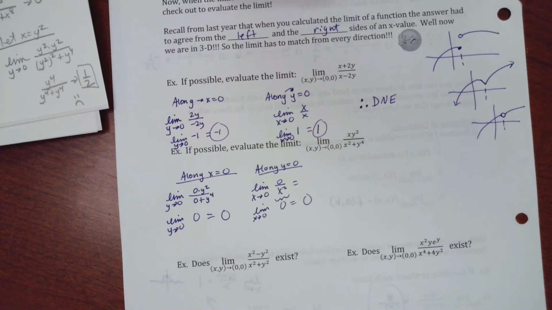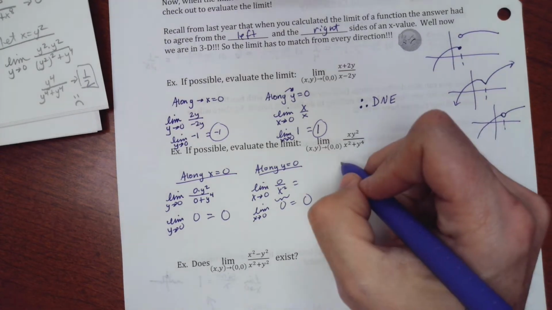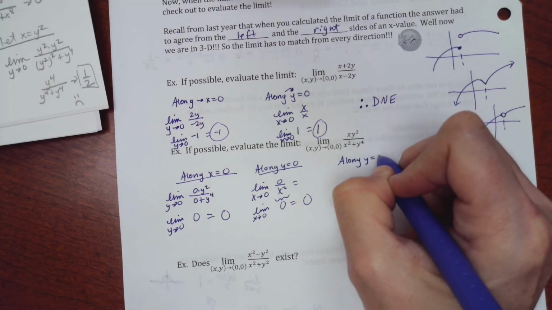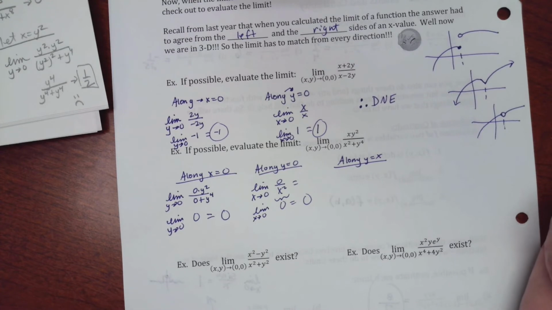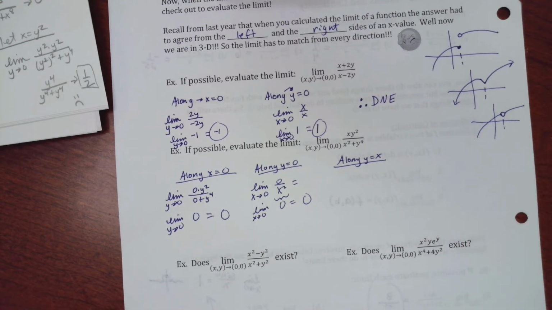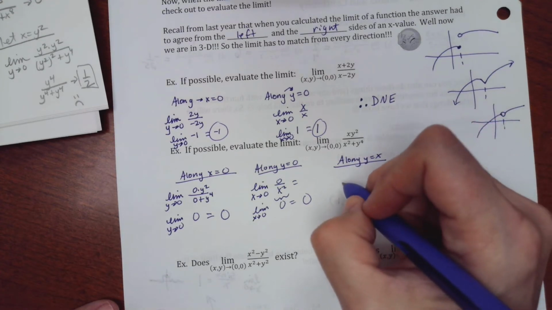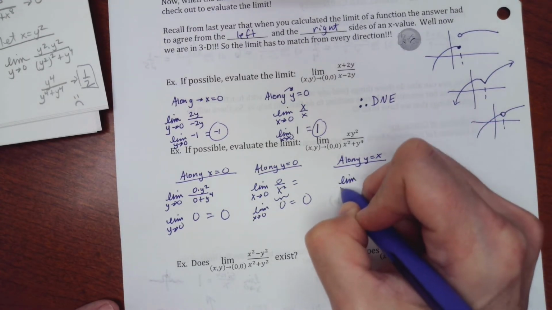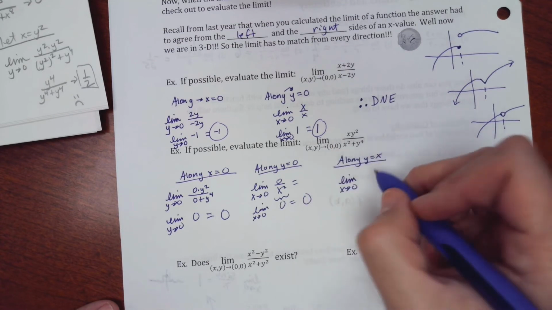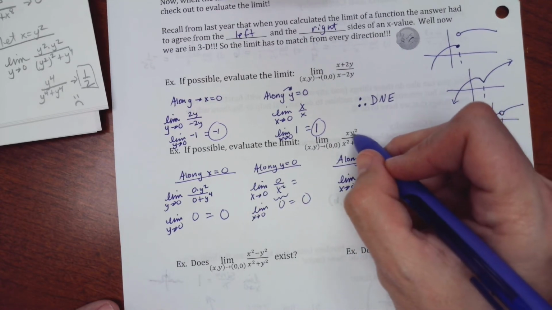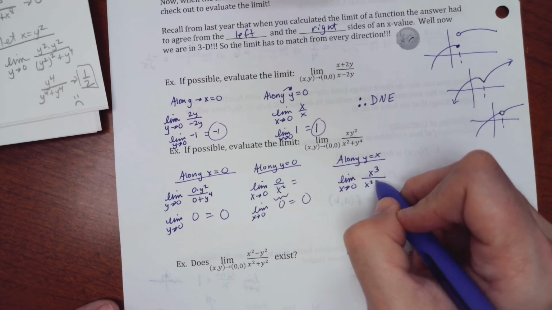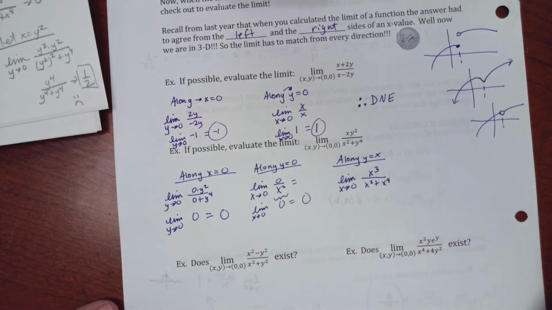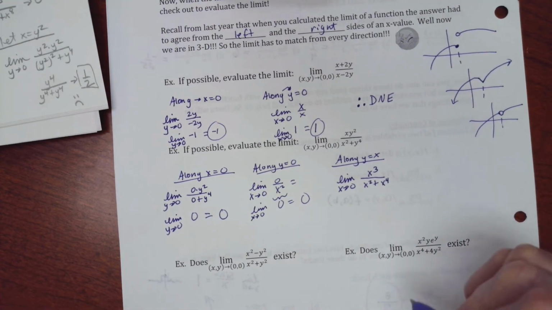Now we're going to do the next couple of things along y equals x. This means every y is going to turn into an x. It doesn't really matter which one you do, so I'm going to make all my y's into x's and keep my x's. So I'm doing the limit as x goes to 0. All my y's turn into x's, so this will be x squared times x, which is x to the 3rd, and this will be x squared plus x to the 4th. So this has turned into a rational function.